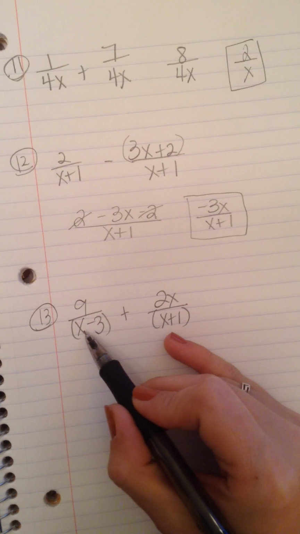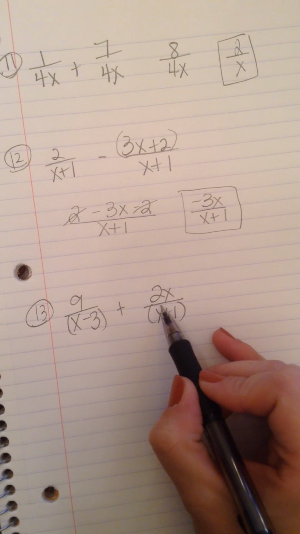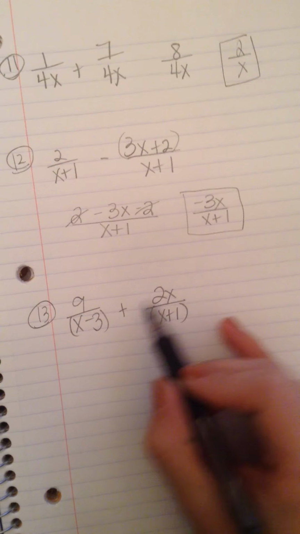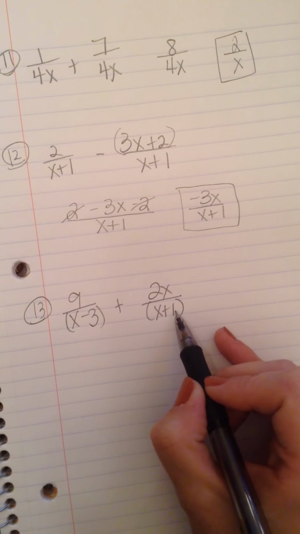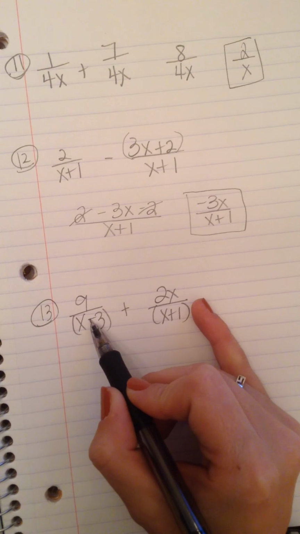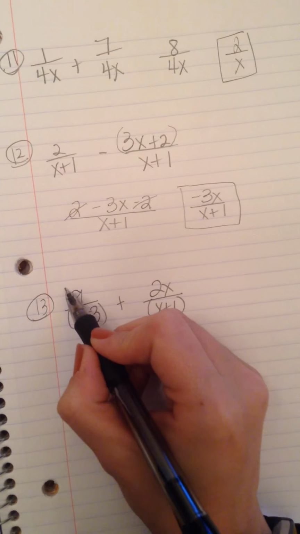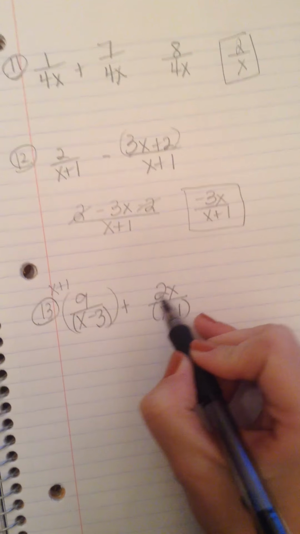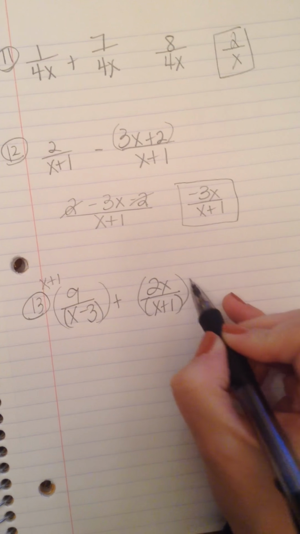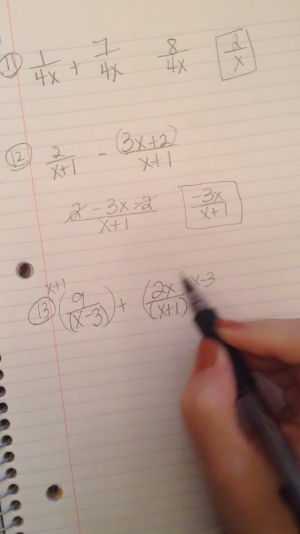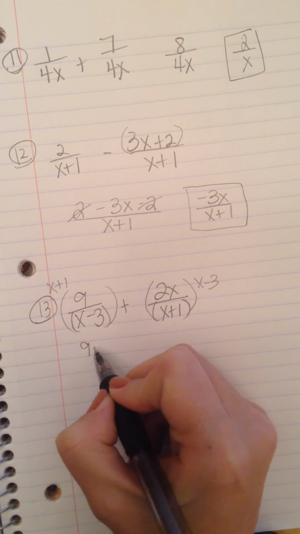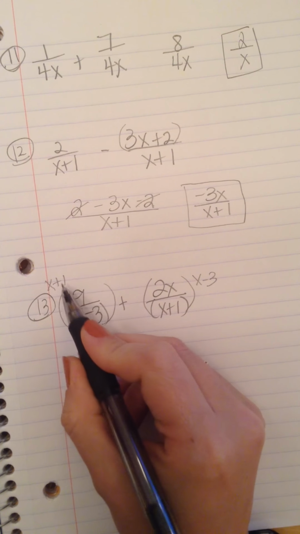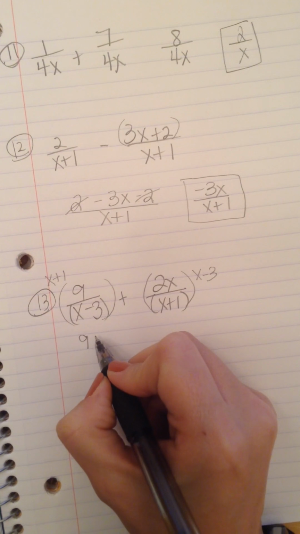So because the x minus 3 is over here, this fraction also has to have an x minus 3. Because this x plus 1 is over here, I'm also going to have an x plus 1 on this fraction. So that means I need to multiply this entire fraction by x plus 1. I need to multiply this entire fraction by x minus 3. So then when I do that, I'm going to have a 9. I multiply both the numerator and the denominator by x plus 1.